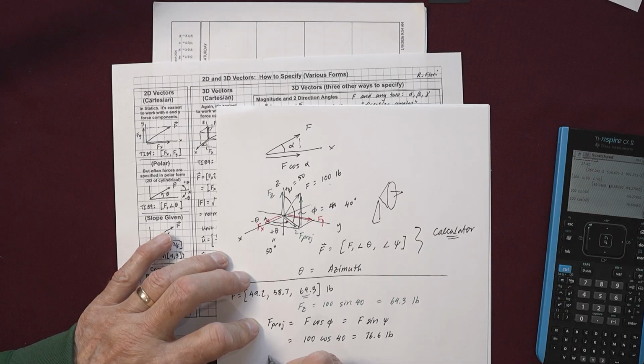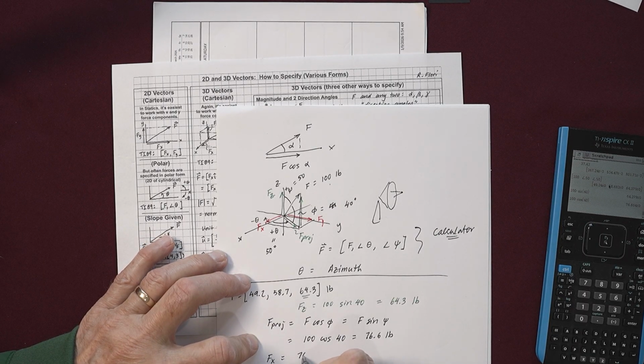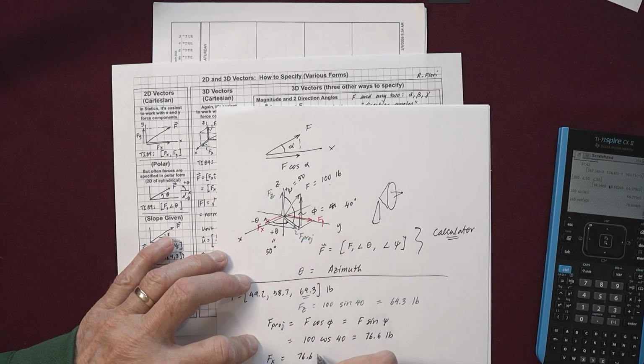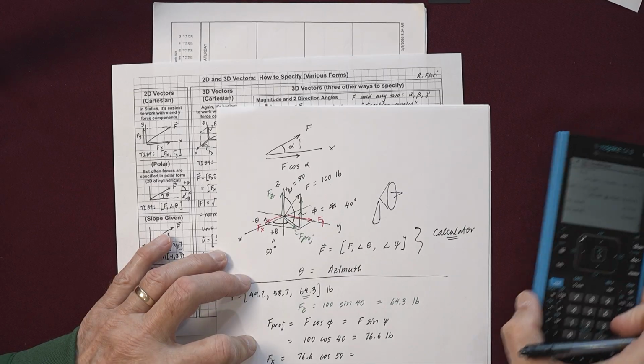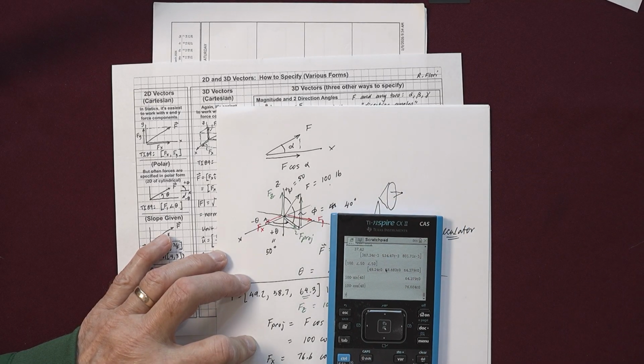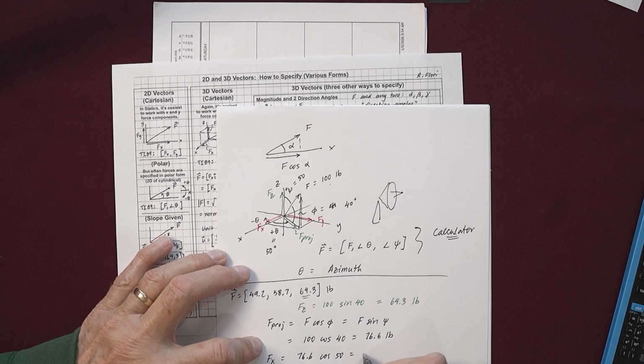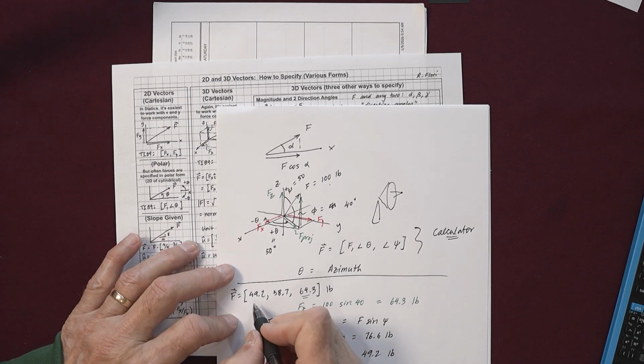And so basically Fx is equal to 76.6 times the cosine of theta, which is 50. And so 76.6 times cosine of 50, I get 49.2. 49.2 pounds, which is what we got here.